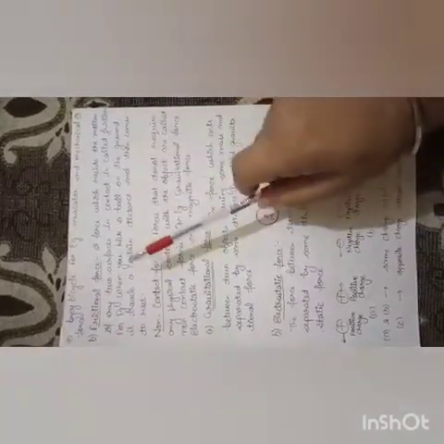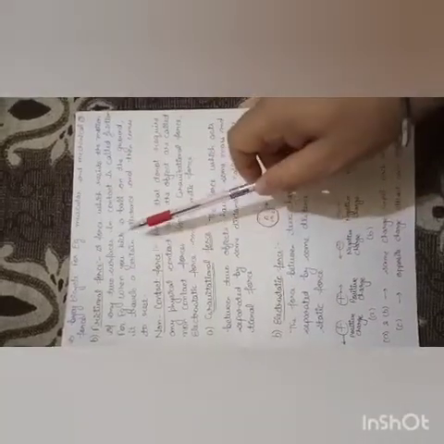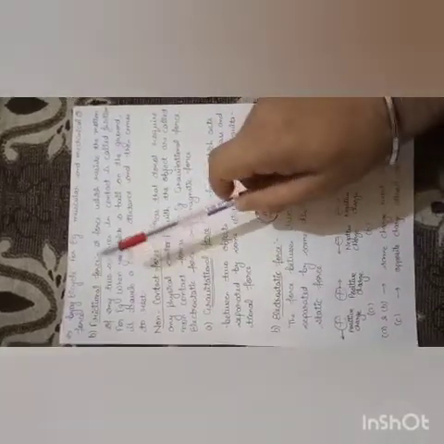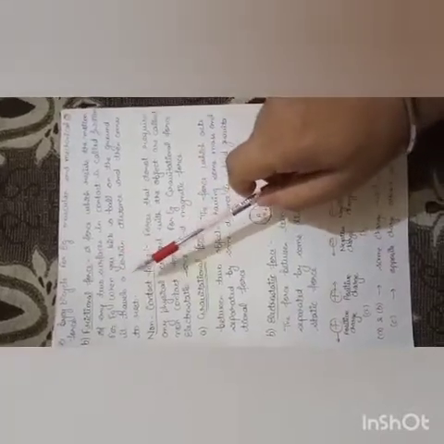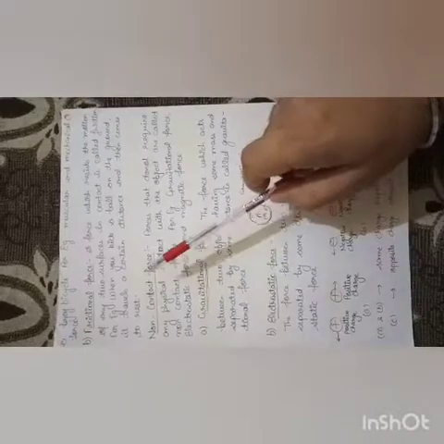And why does it come to rest? Because the ground will offer an opposite force, and that force is frictional force, which opposes the motion. Now, the next topic we will study is non-contact forces.